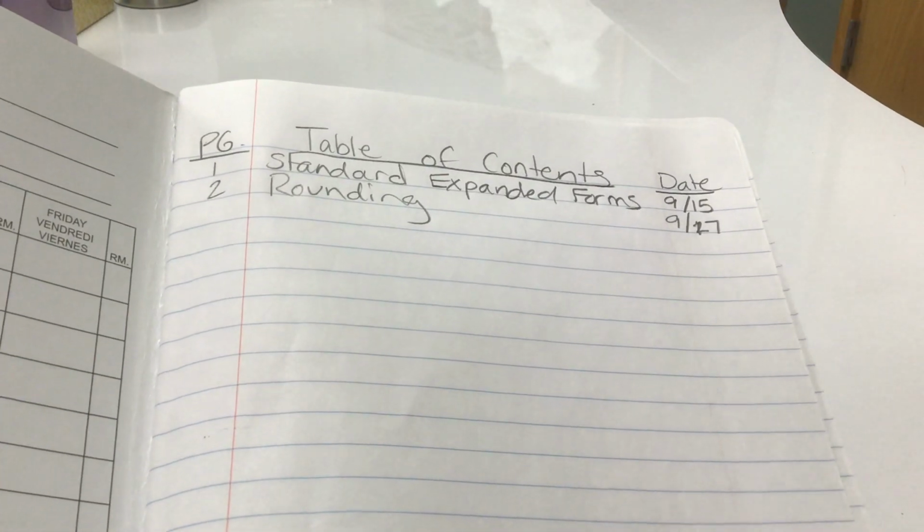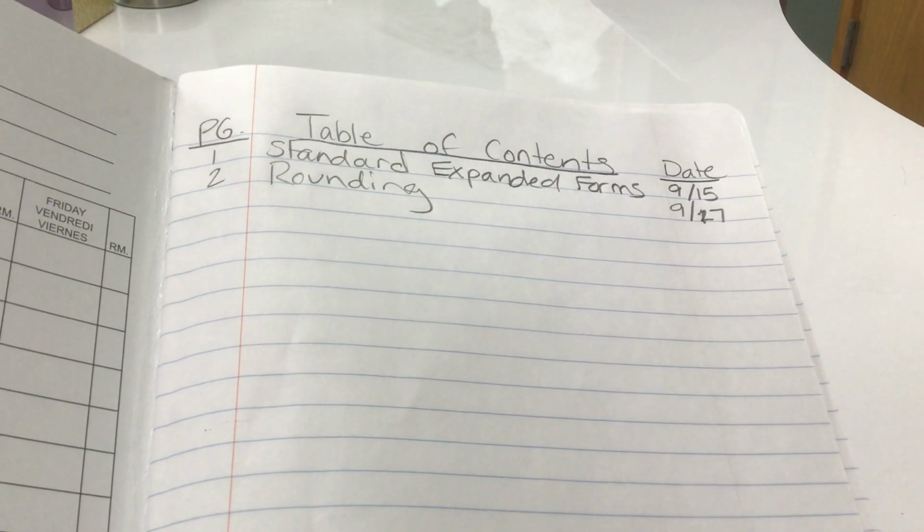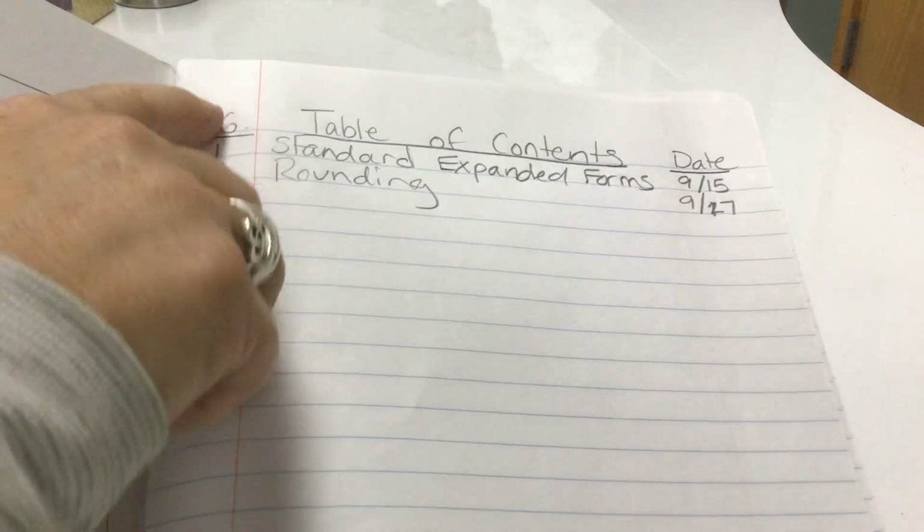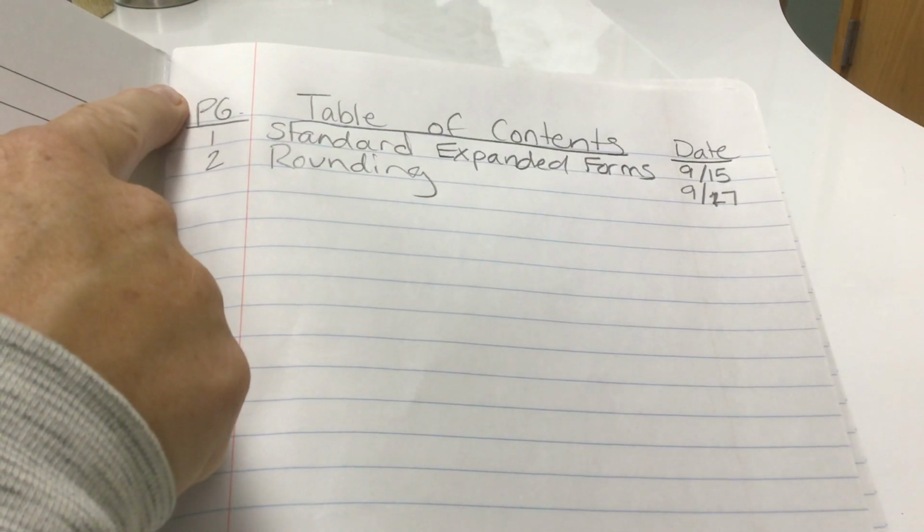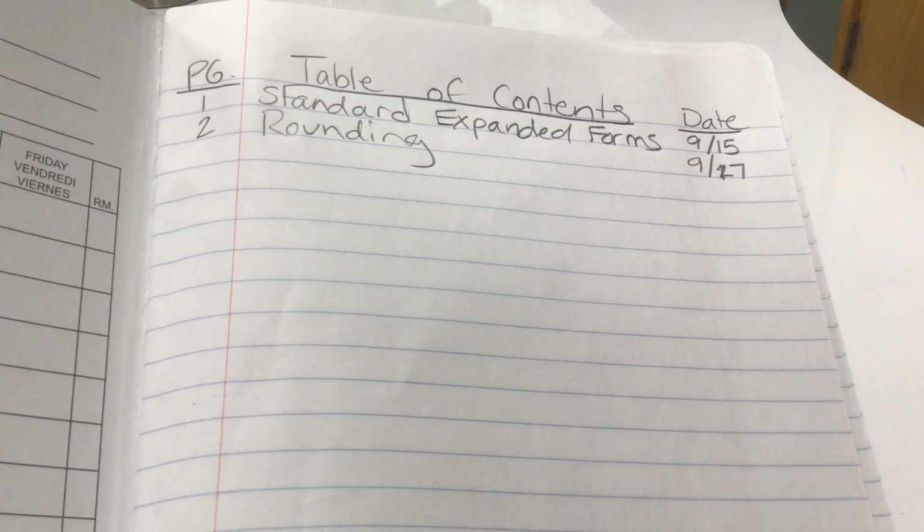Then you're going to open it up. This should look very familiar. And you are going to put table of contents. You're going to put page PG on the left-hand side, date on the right. And now you are going to start writing what we've done.